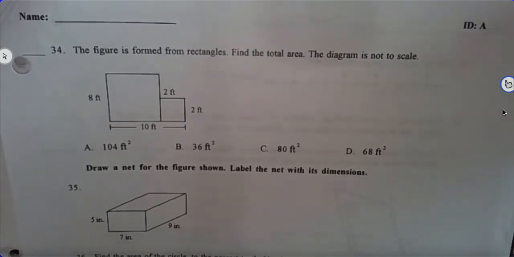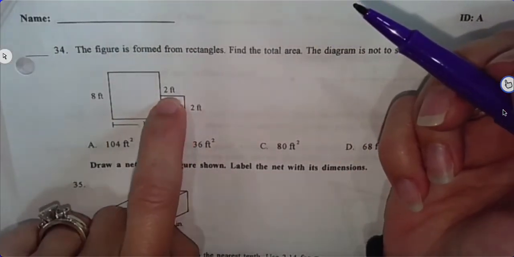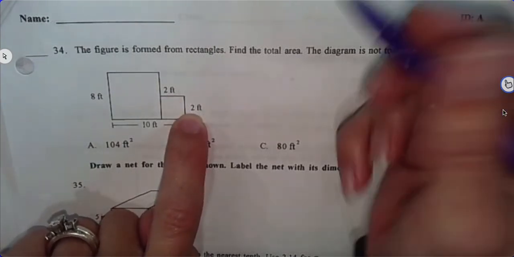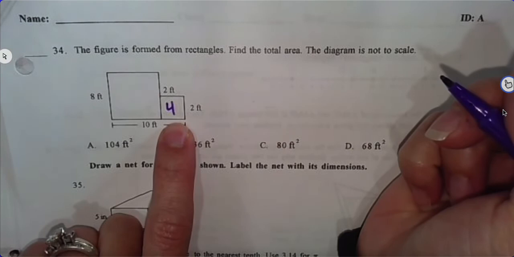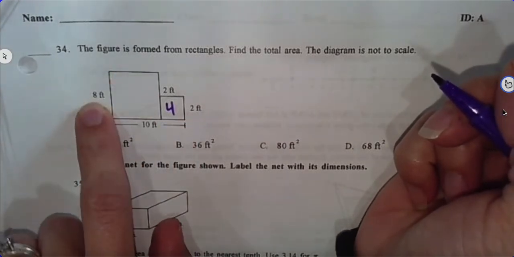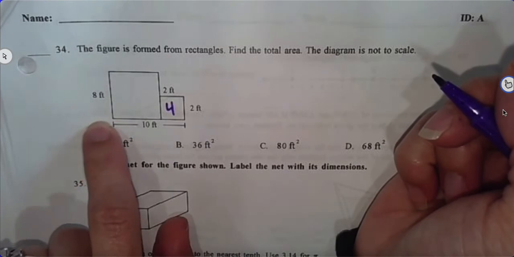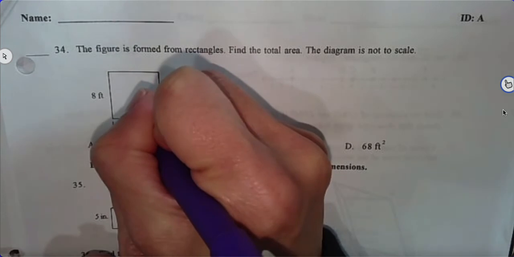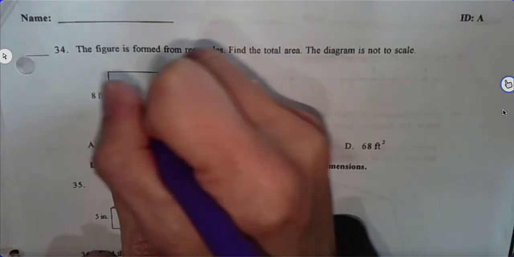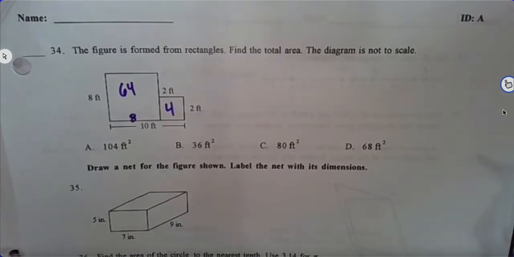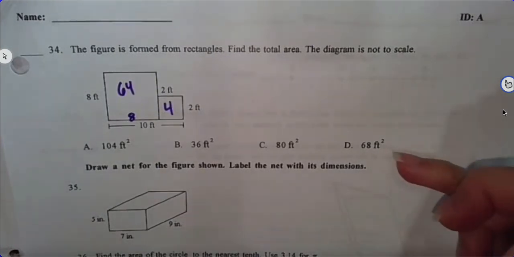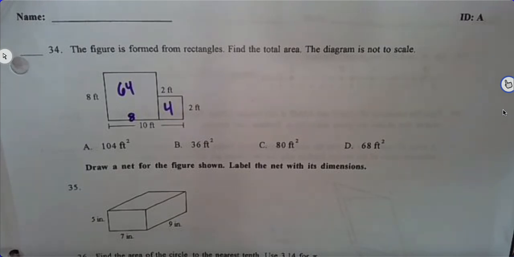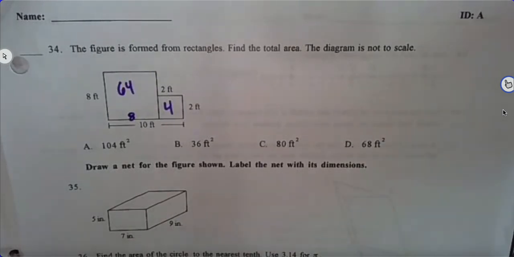Number 34, we're going to find the area of the two figures and add them together. Several of you on your worksheet did not add them together. So if this is 2 times 2, what is that? 4. This is 4 square feet right here. Now, I know this is 8, but what's this one? It's not 10, it's 8, because we've got to take away these two. So what's 8 times 8? 64. So what's the whole thing? 68 square feet. And luckily on this one it was multiple choice, so they had that on there.